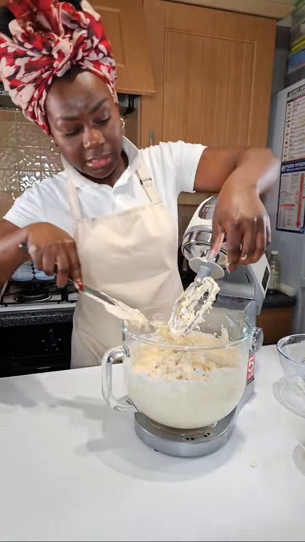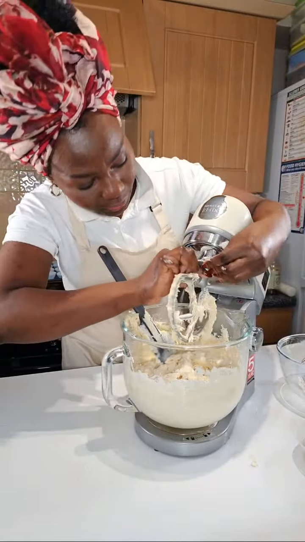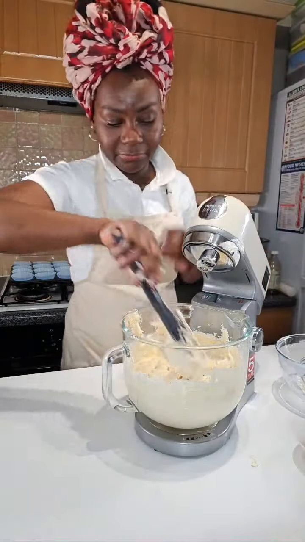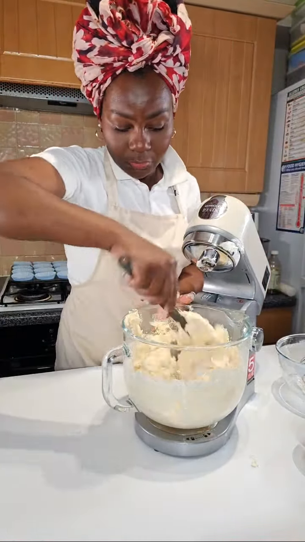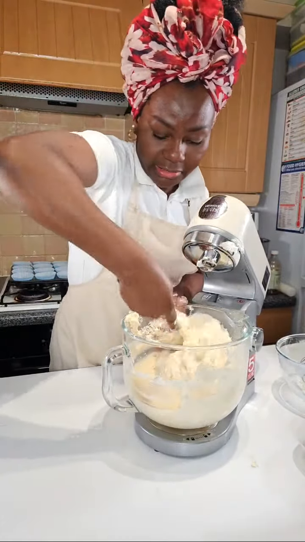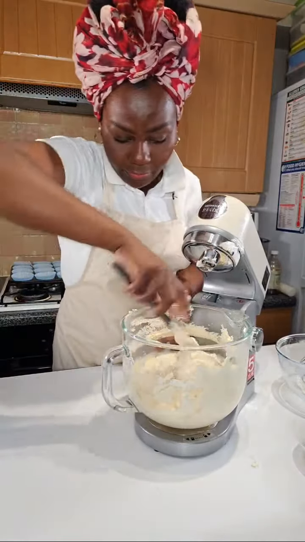That is simply by intention, as I have just explained, because what I don't want to do is overmix my batter, right? So what I'm going to do here is simply mix the rest by hand.